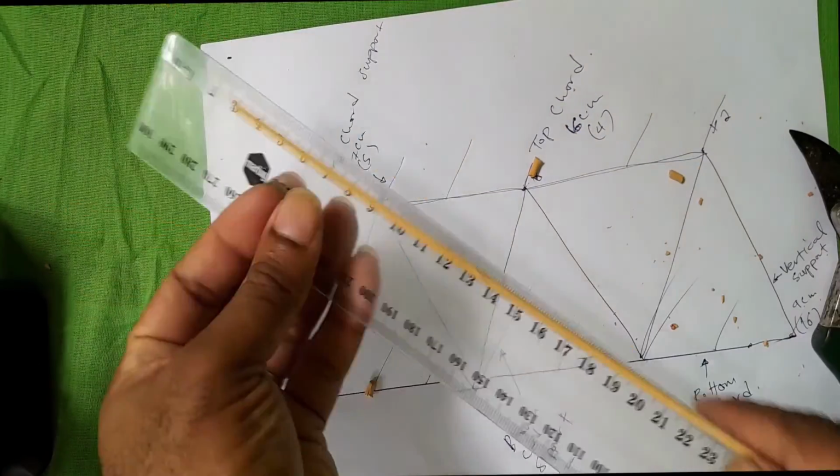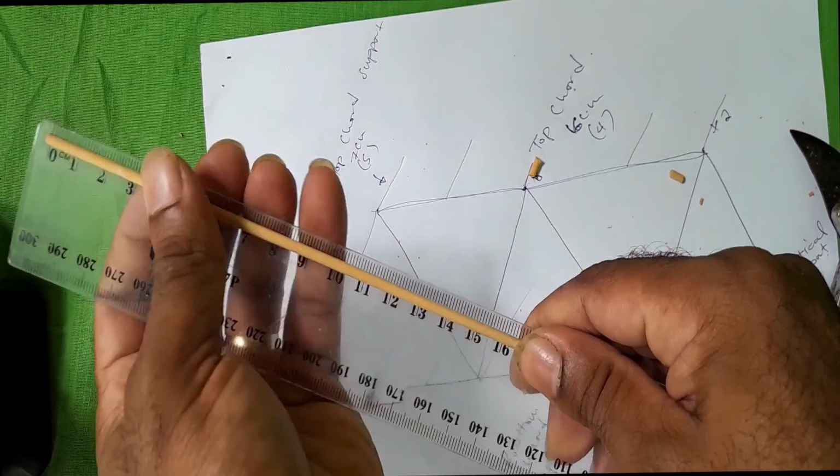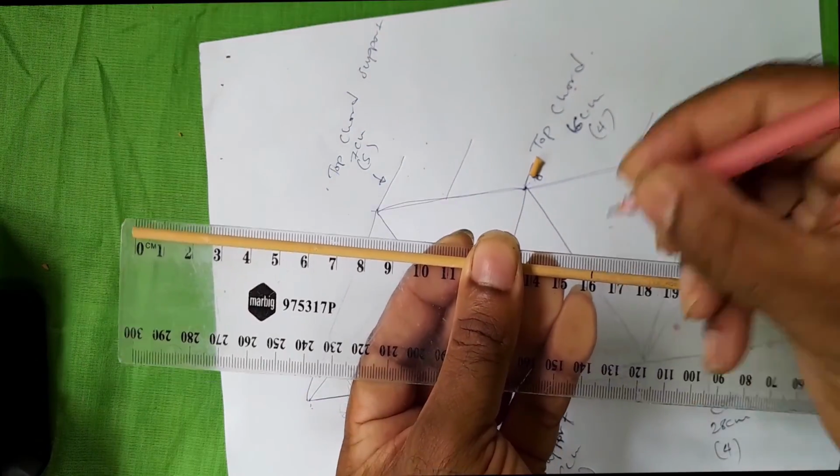It's 16 centimeters and we need 4 pieces of sticks also to build the top coat.